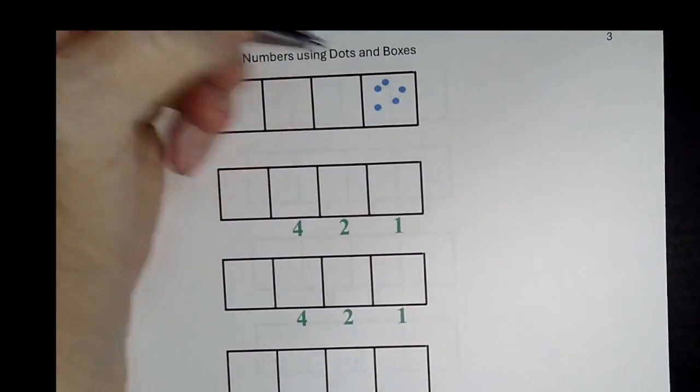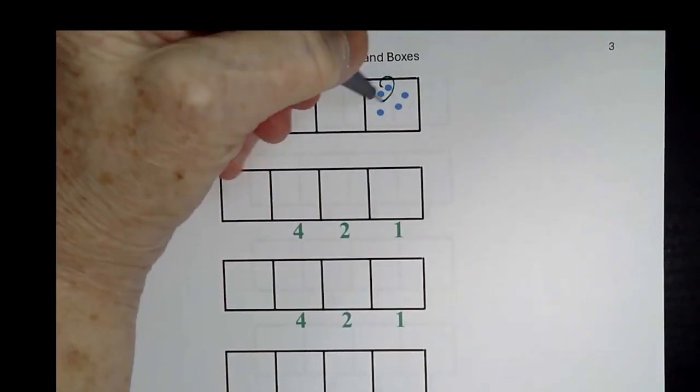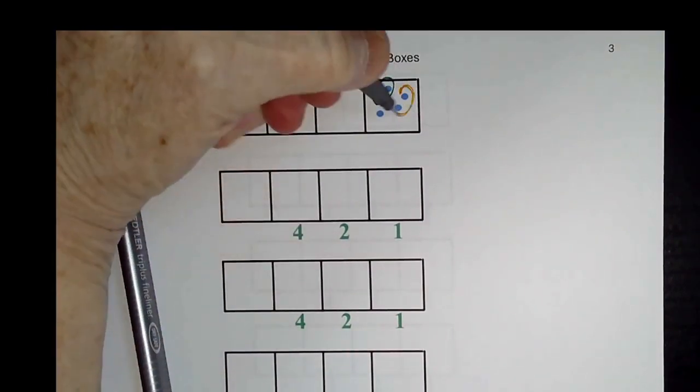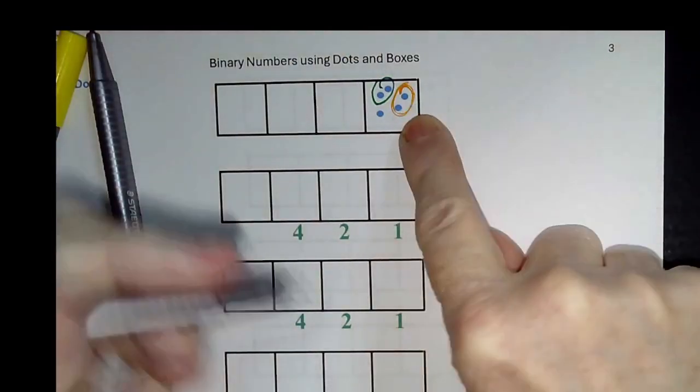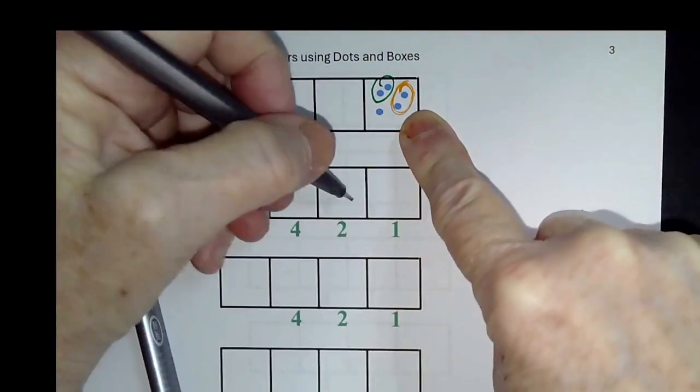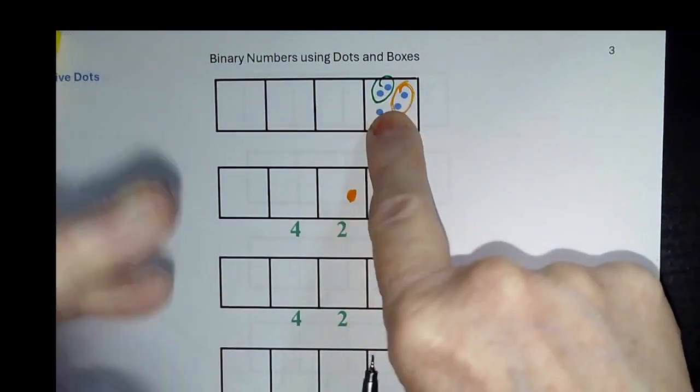If we have 5 dots, well, let's see. Let's explode those 2 and those 2. So the bottom 2 dots explode to the left.